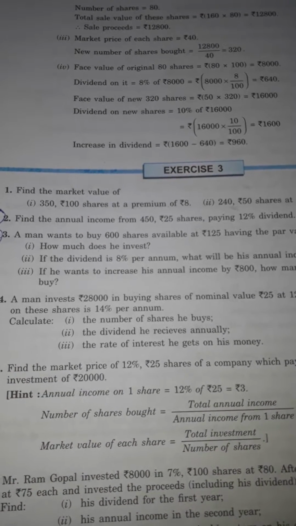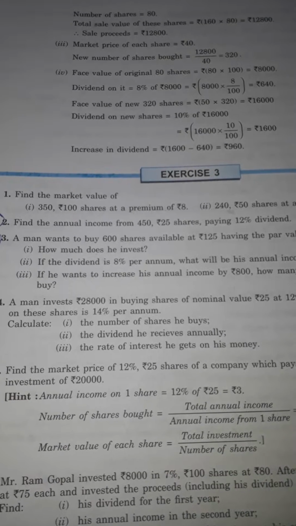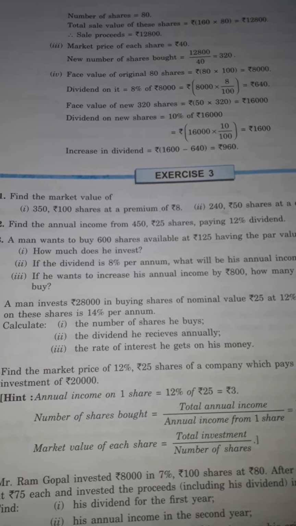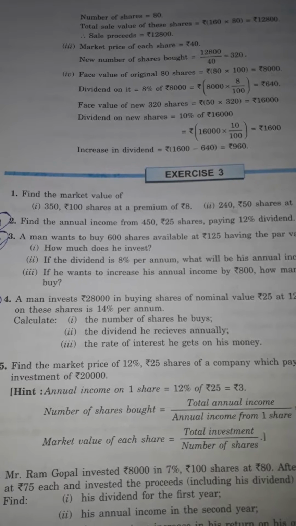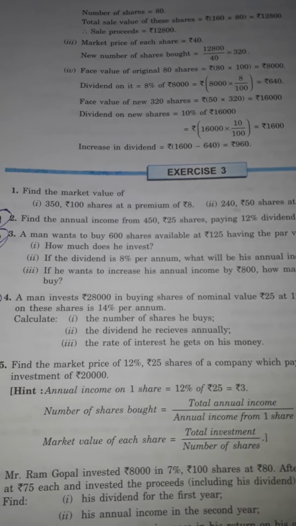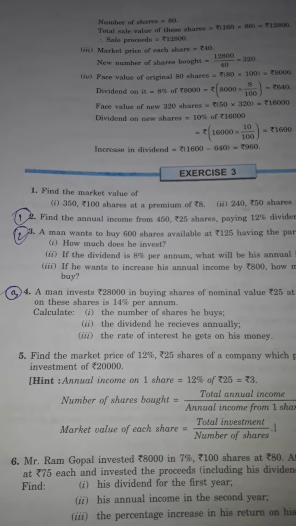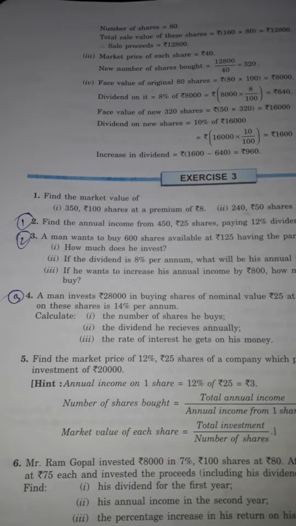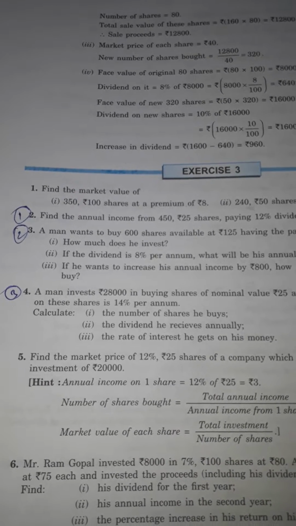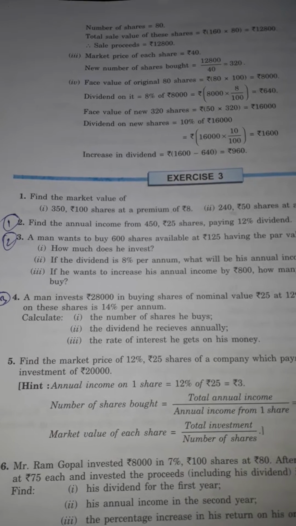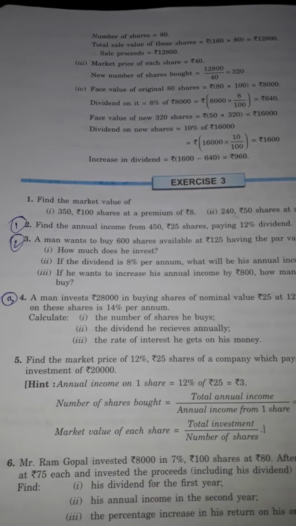This 450 is number of shares, rupees 25 is face value, paying 12% dividend, this is D percent or dividend percent. First understand the question, what they asked. Find the annual income means annual dividend. If it is given, find annual dividend or annual income, both are same.